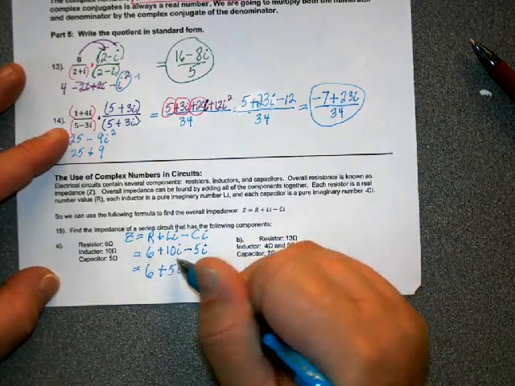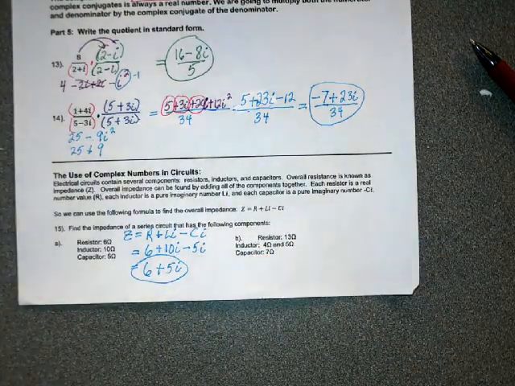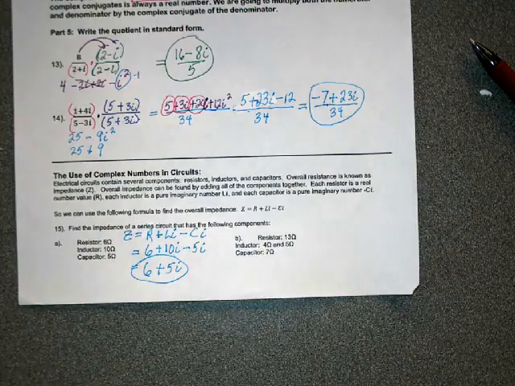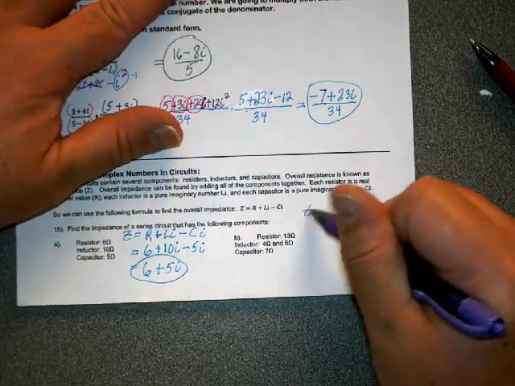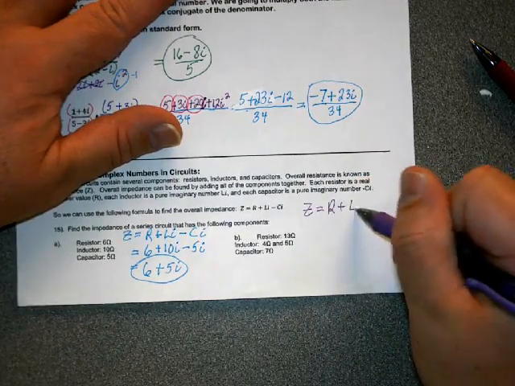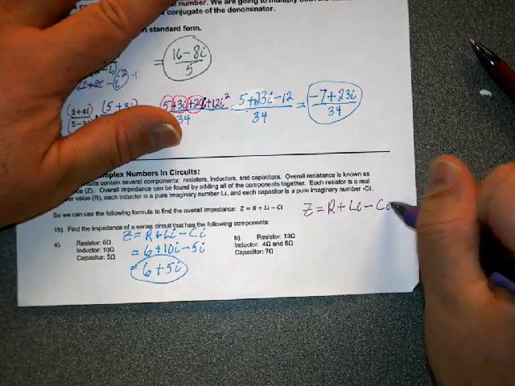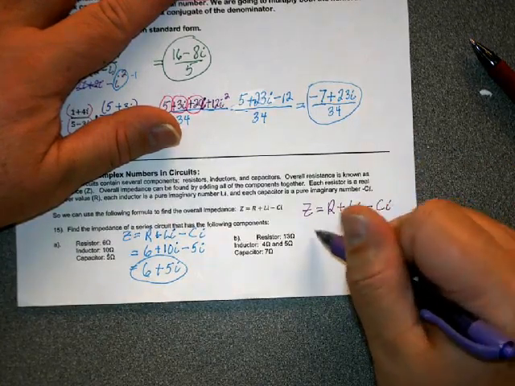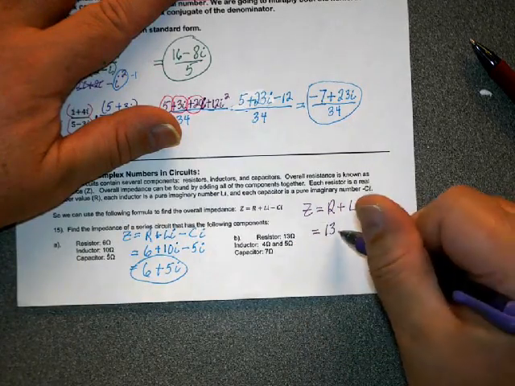We do that for the other ones, like here. So our resistor, I'm going to write the formula up here. You just add both numbers. So my resistor is 13. I have 4 and 5, so I have 4i plus 5i. And my capacitor is 7i.